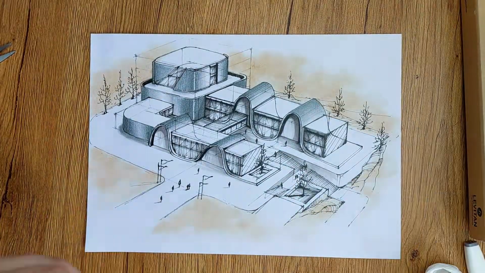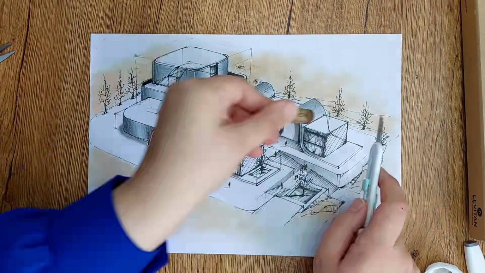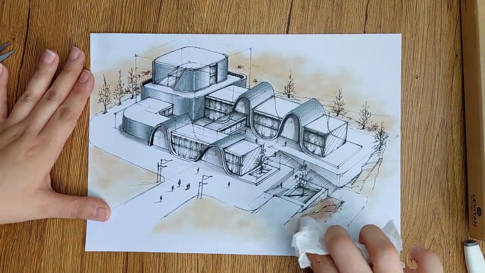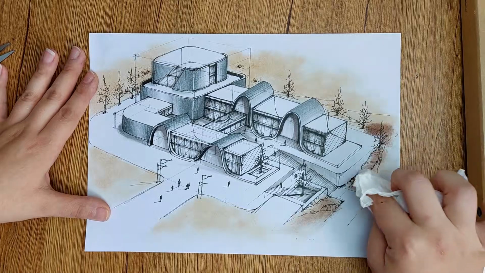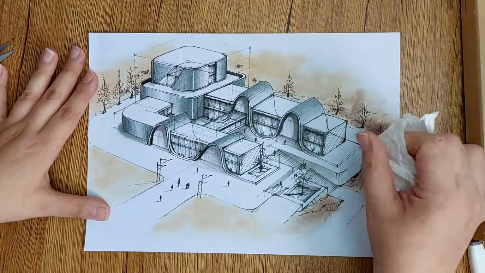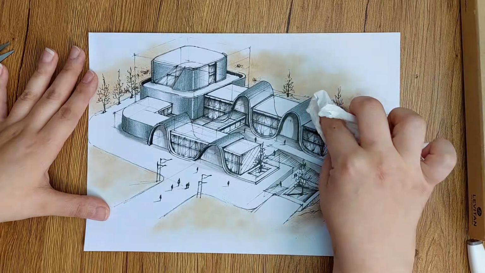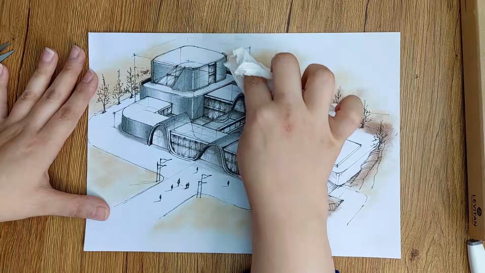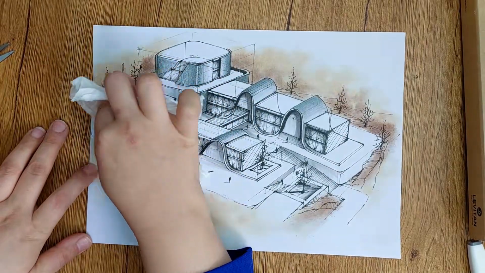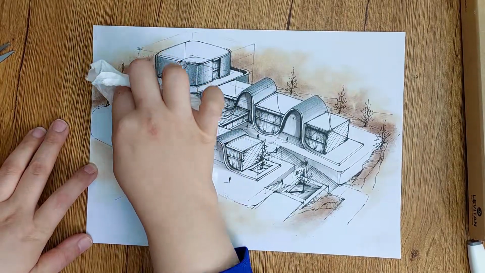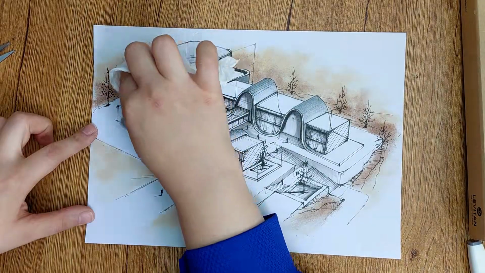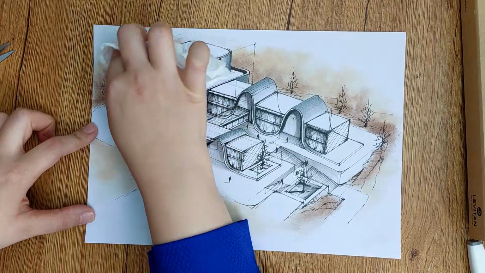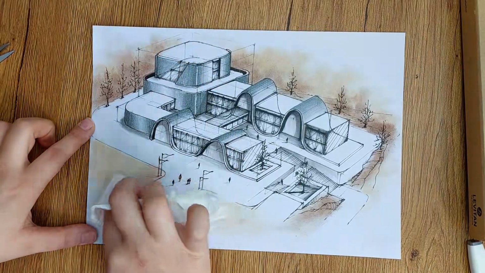Now you can add darker shades of brown to some parts closer to the form. You can try the green shades or even the yellow-orange shades for this part. And be brave to test new colors and techniques.